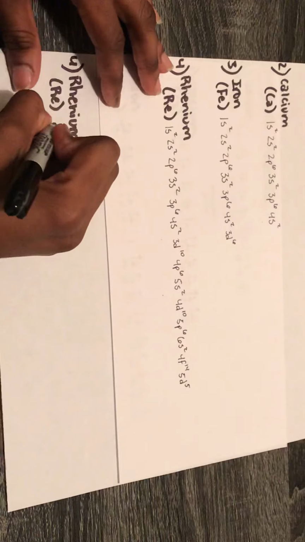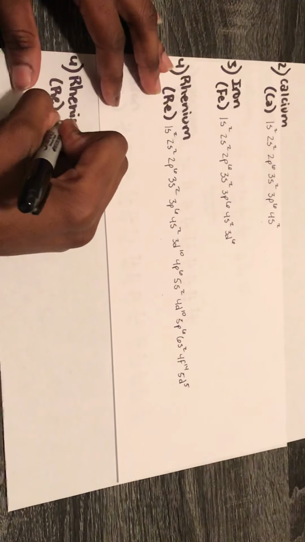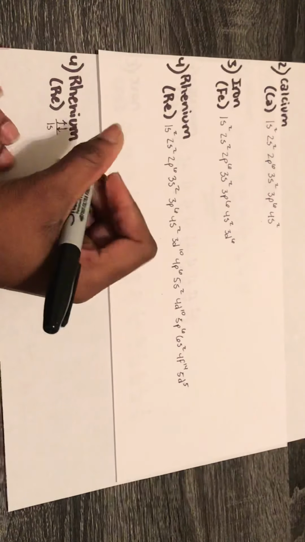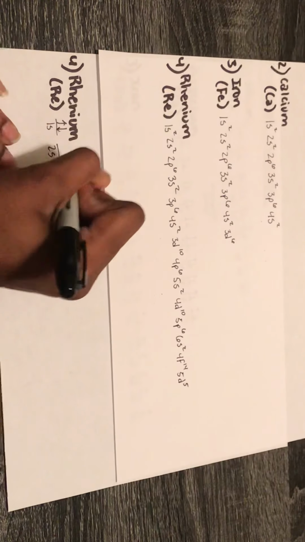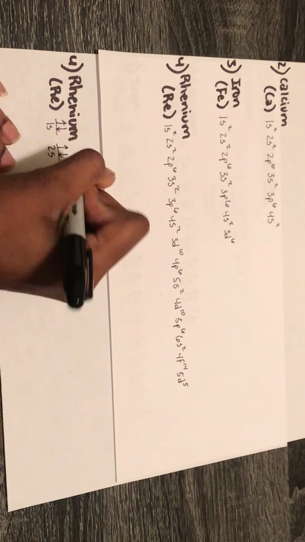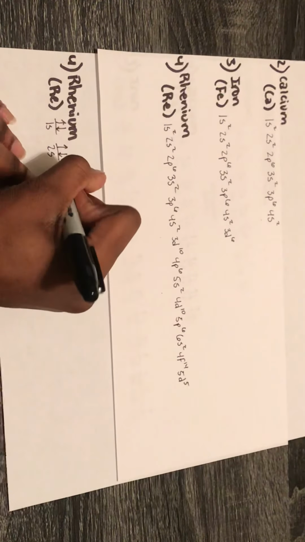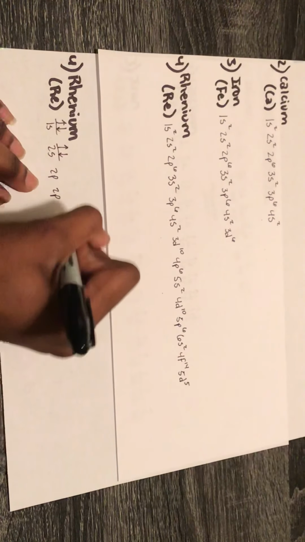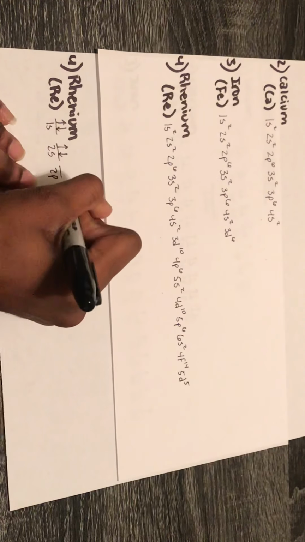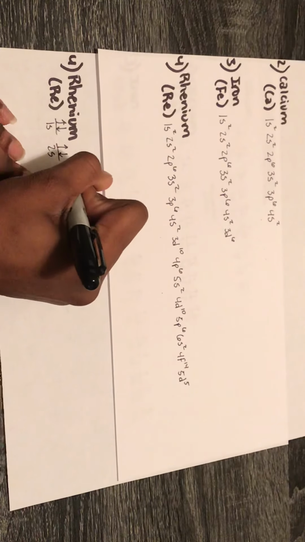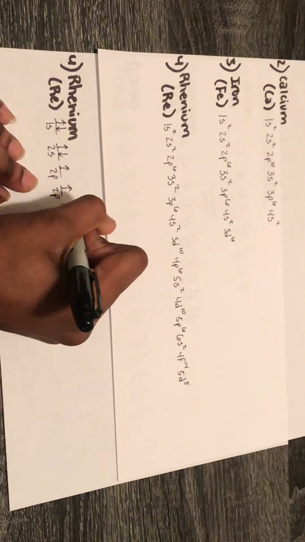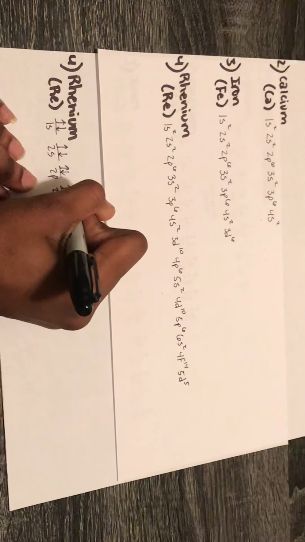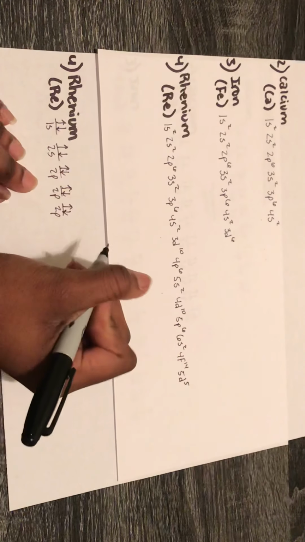Same rules apply. 1s, up spin arrow, down spin arrow. 2s, up spin arrow, down spin arrow. 2p, 1, 2, 3. Up spin arrow, up spin arrow, up spin arrow, down, down, down, to make sure they're all paired.